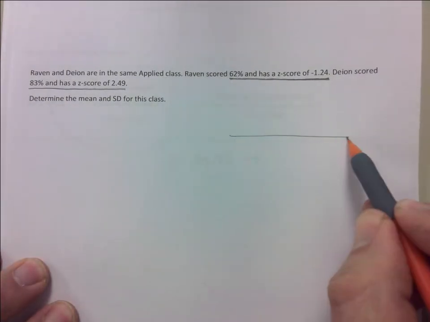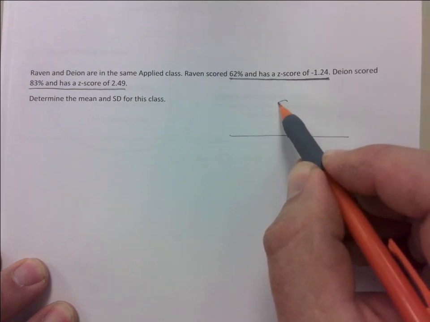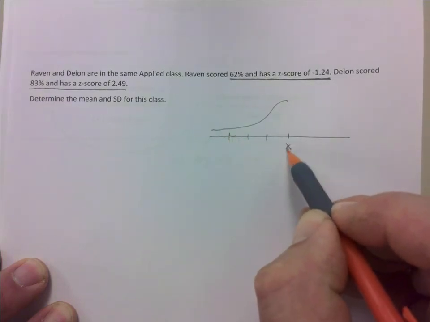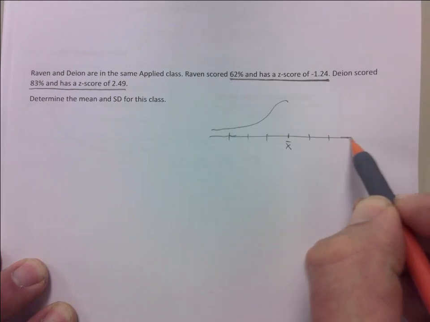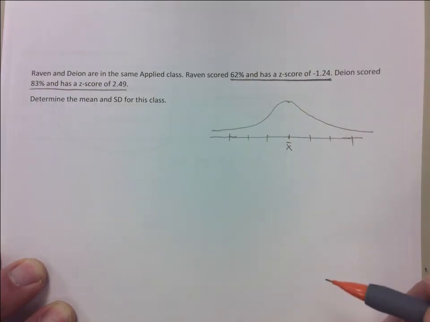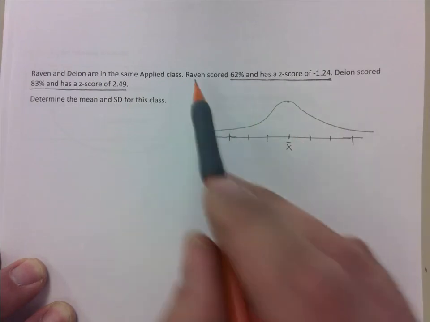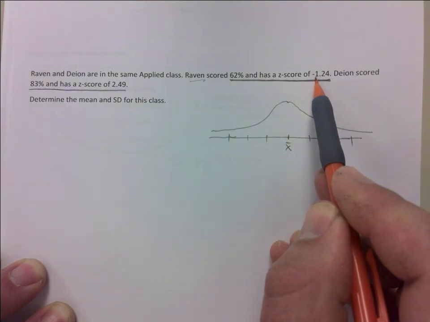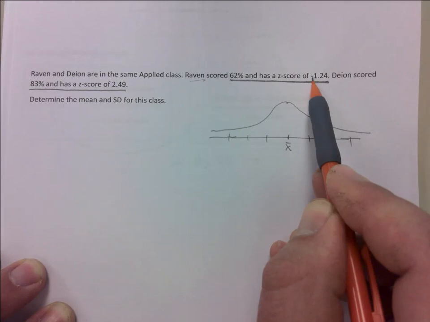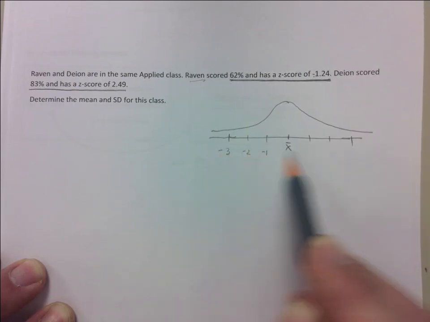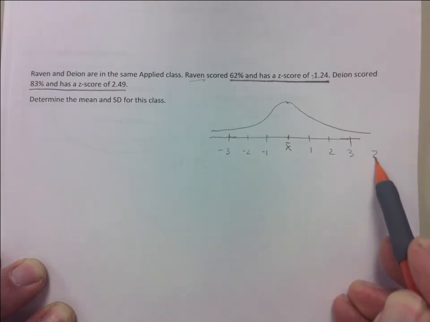Okay. Can we do a little bell curve real quick? This is your center. Go 1, 2, 3. This is your mean here. And 1, 2, 3. Try your best. Where would Raven be, if you just look at the z-score, above or below the mean? Below, right? Because the z-score is negative. So this is a negative 1 z-score, this is negative 2, negative 3. This is 1, 2, 3. We're talking z-scores here.